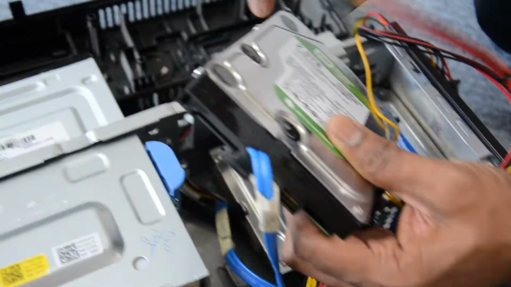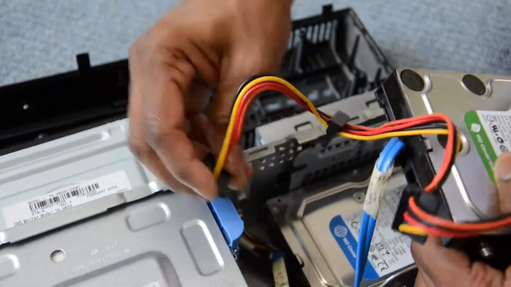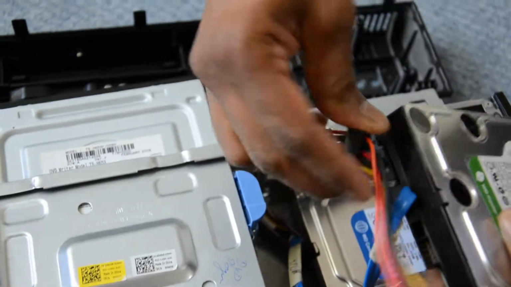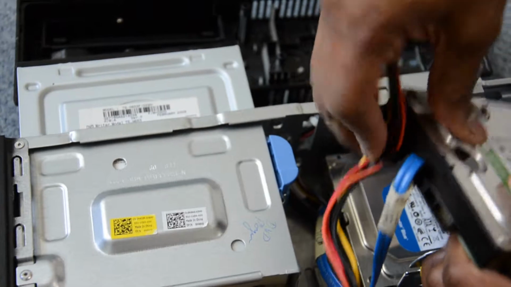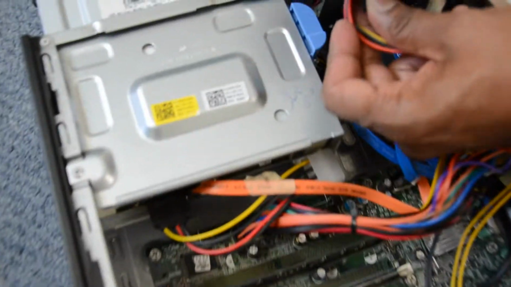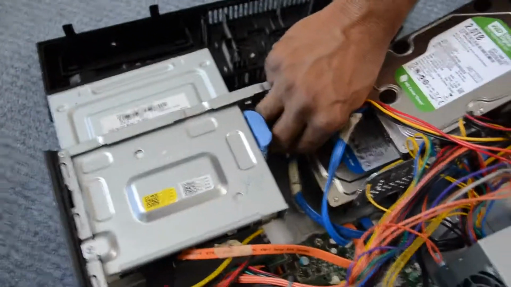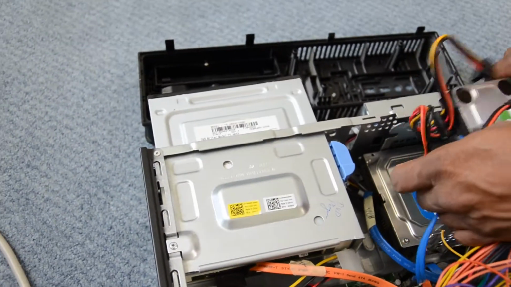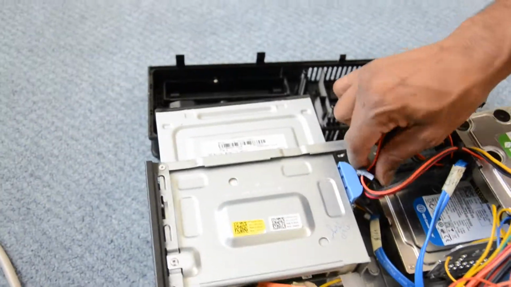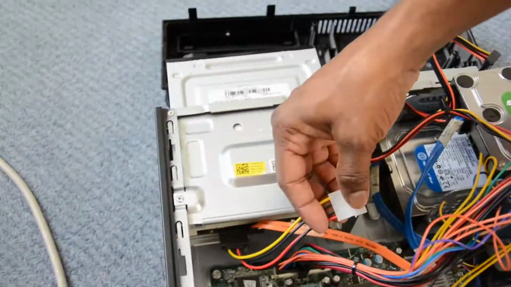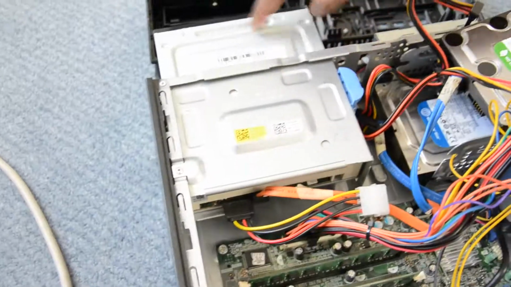Sorry, this one, my bad. I have two hard drives, so this is going here. I can actually install one more hard drive, and this one goes on this hard drive. It's pretty tight, so let me hook up this one also, and one more is there, which is the power cable for the DVD player.